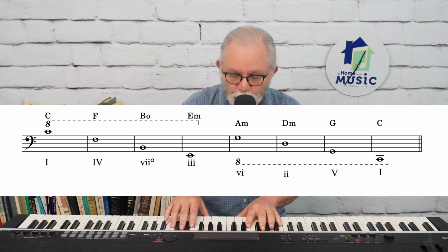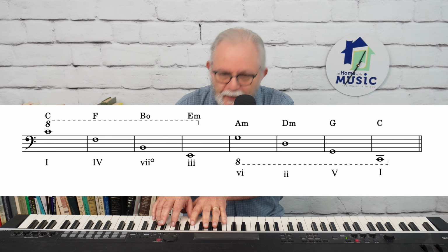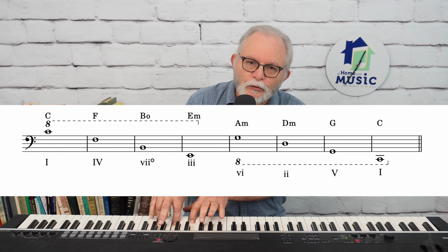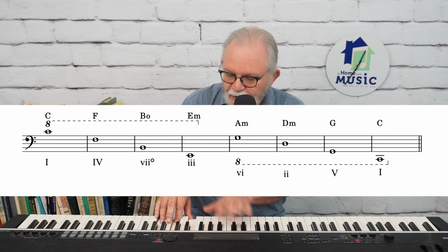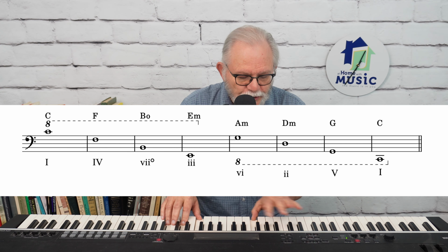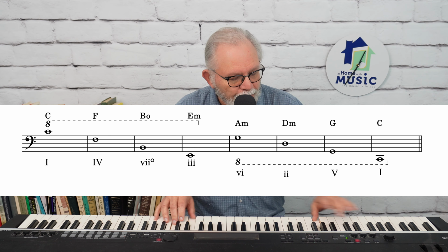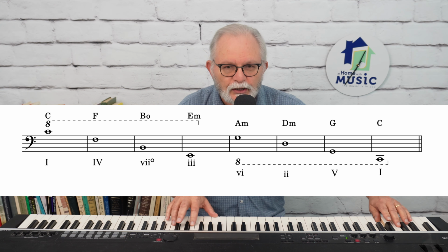You can also go the other way. So if I start way up here, there's our root. Now it's going to go down a fifth. Instead of up by fourths, we're going to go down by fifths. C, F, B diminished, E minor, A minor, D minor, G, C. So think of this circle of fifths chord progression like a chain reaction. Each chord seems to want to go to the next. So that's the circle of fifths progression in major.